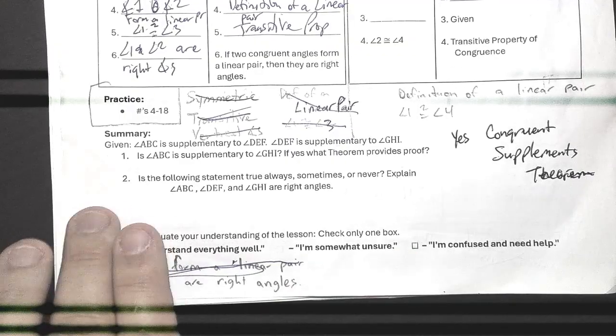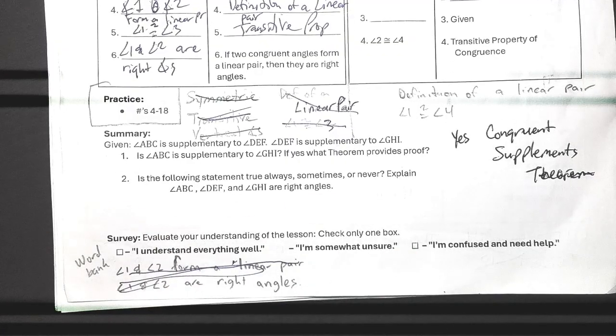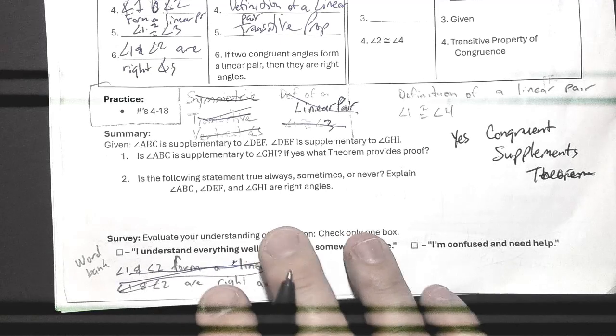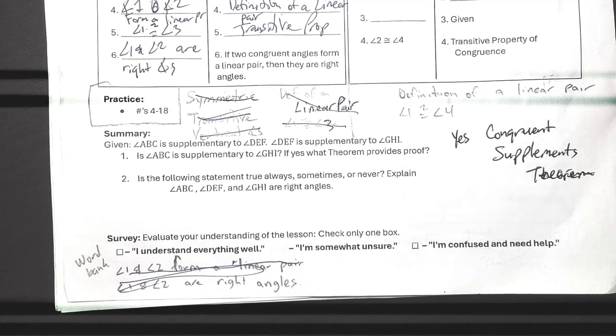All right, number 2, I'm going to let you answer. Let me know below on the paper if you understand, you're somewhat confused, or you're really lost and need help. There is no bad question to ask. I'm here for you guys.